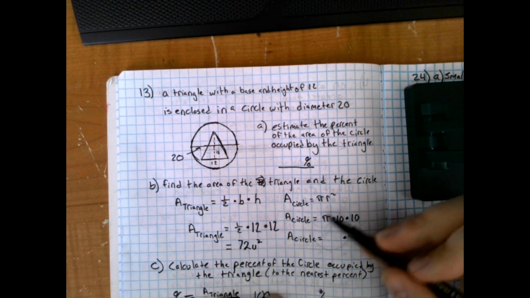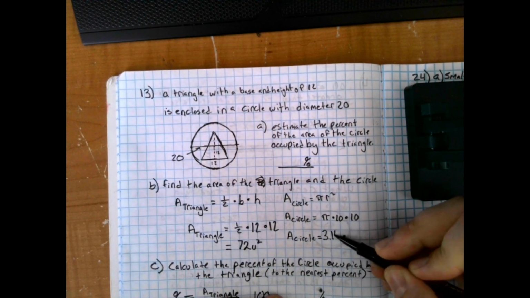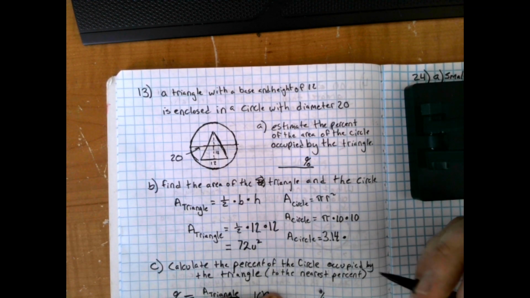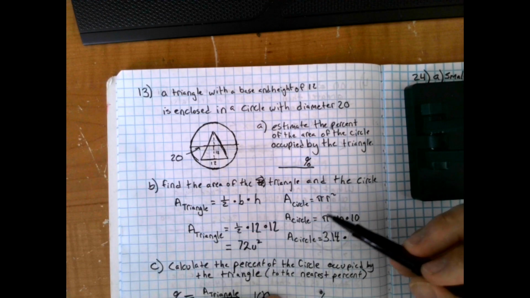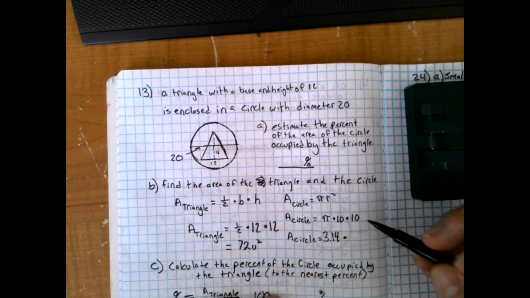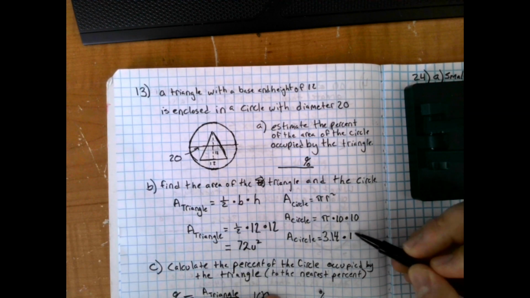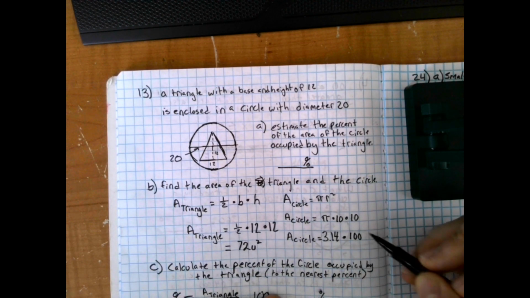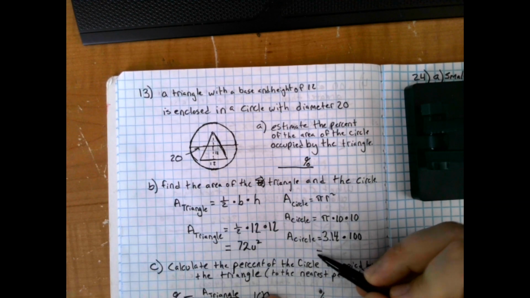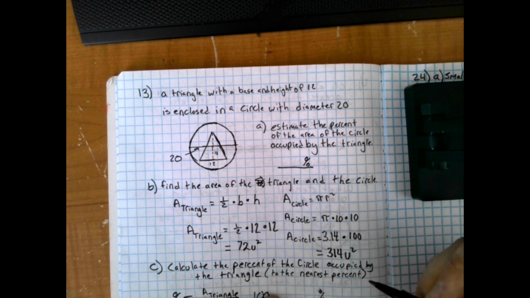For the circle, we need to change pi to an actual number. We're going to go with 3.14. We're choosing 3.14 because we aren't given a number that's divisible by 7. If it was divisible by 7, we might have used 22 over 7, but right now we're going to use 3.14 because 10 or 10, neither of them are divisible by 7. 10 times 10 is 100, and 100 times 3.14, we're going to move that decimal twice because we got 2 zeros in 100, meaning that our area of the circle will be 314 square units.